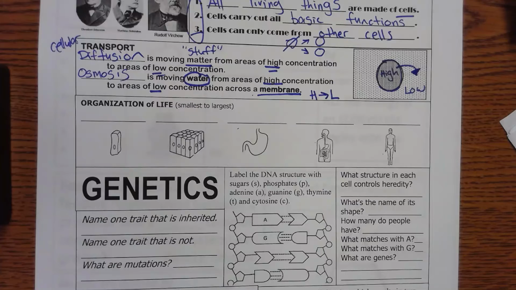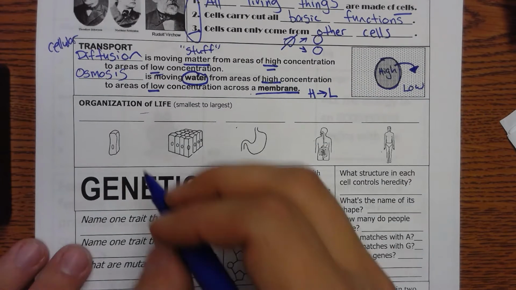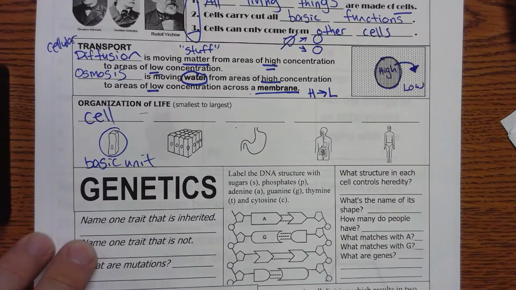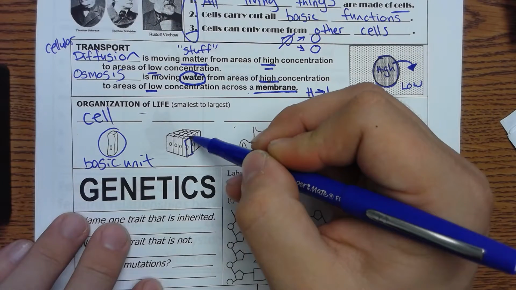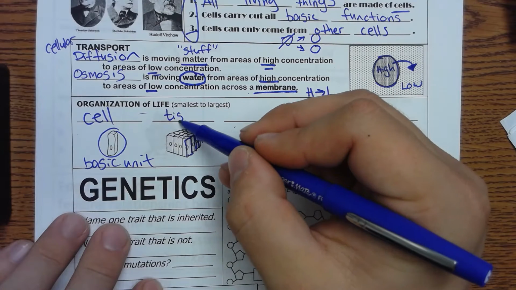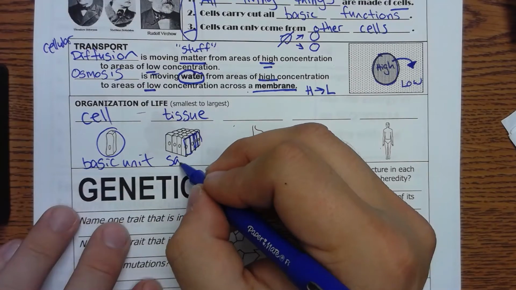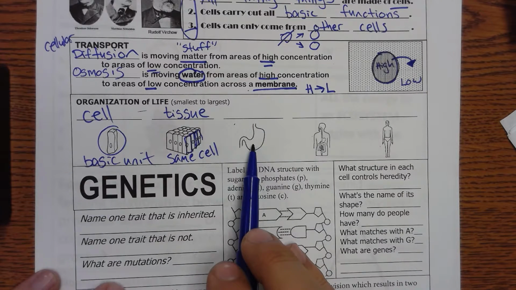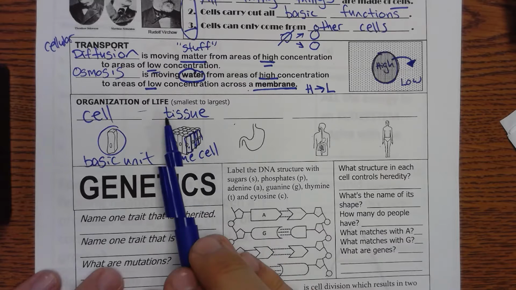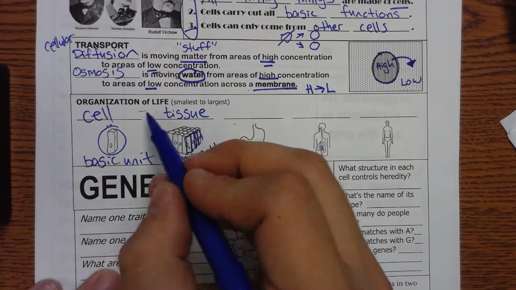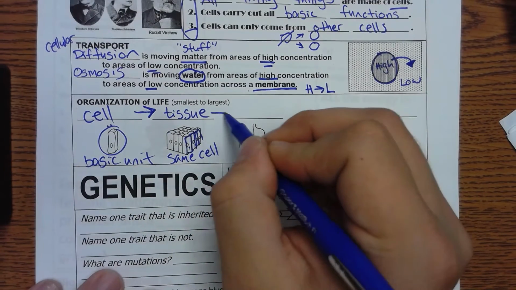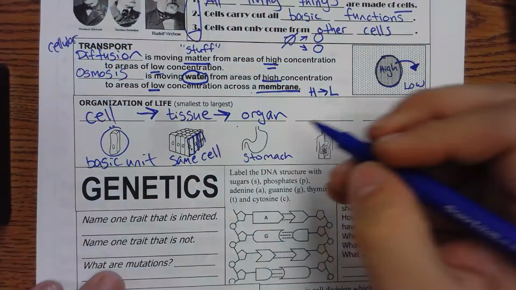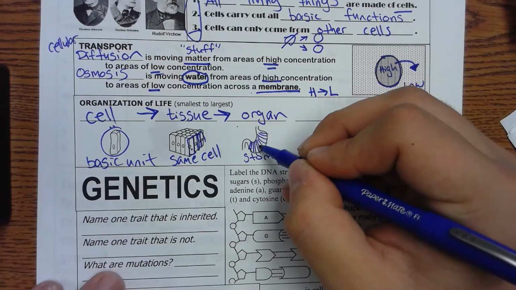Okay, you need to know the organization of life from smallest to largest. The basic unit of all living things, and you hear this word a lot, is a cell. A group of cells that does the same job is called a tissue. And it's the same kind of cell. So it looks like over here we're talking about a stomach, right? So these are all stomach cells. So a group of cells make a tissue. When a group of tissues come together, it makes an organ. So this looks like a stomach. And a stomach is made from tissues. And those tissues are made from cells.